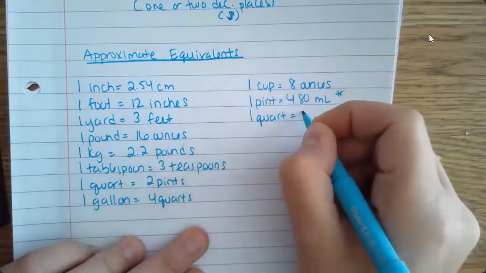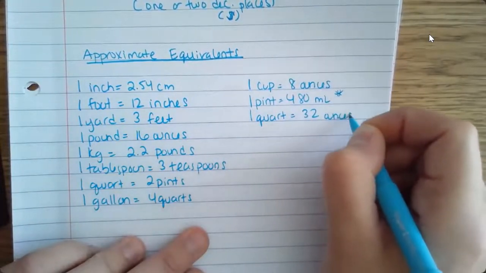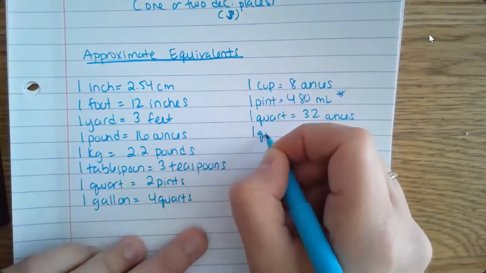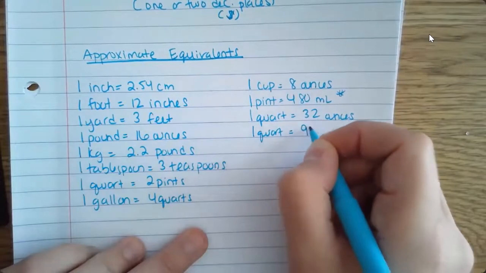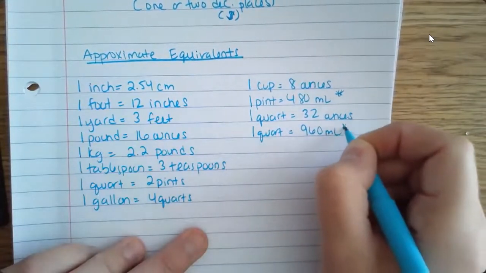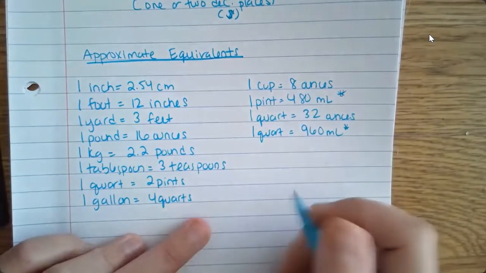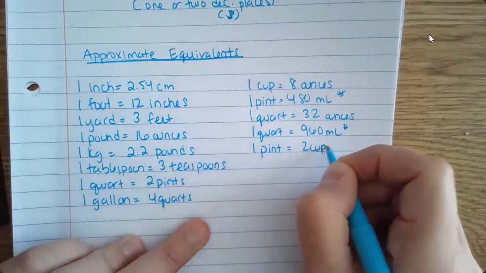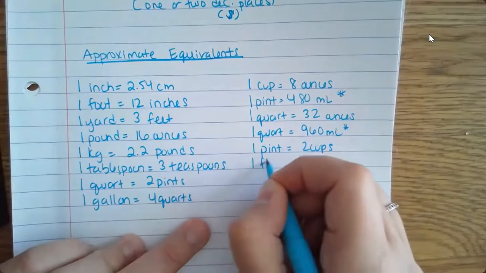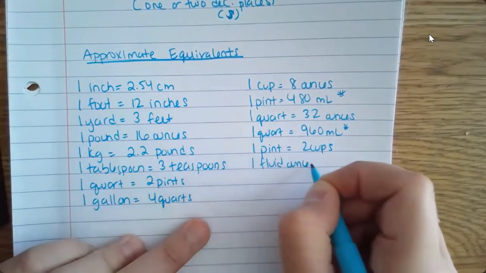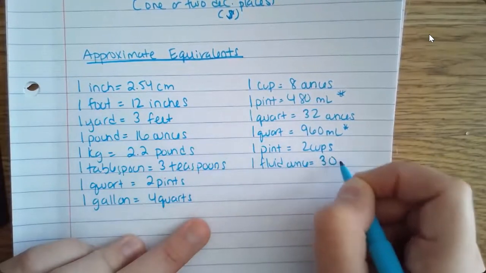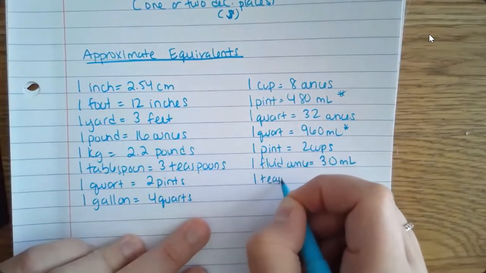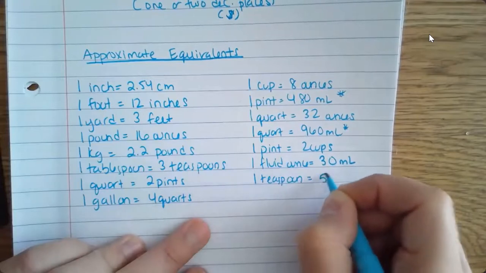1 quart is 32 ounces. 1 quart is also 960 milliliters. And again, I'll come back to that one in a second. 1 pint is 2 cups. 1 fluid ounce is 30 milliliters. 1 teaspoon is 5 milliliters.